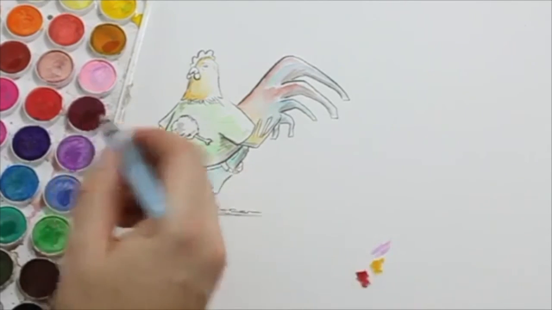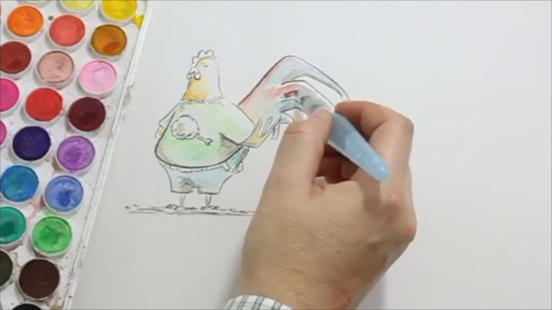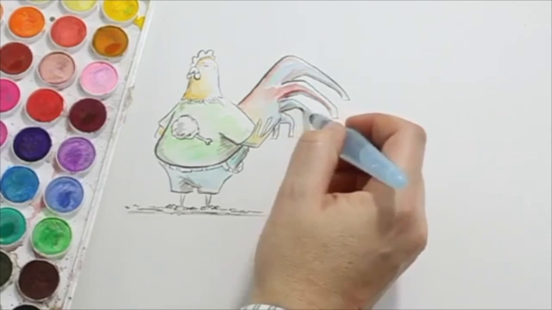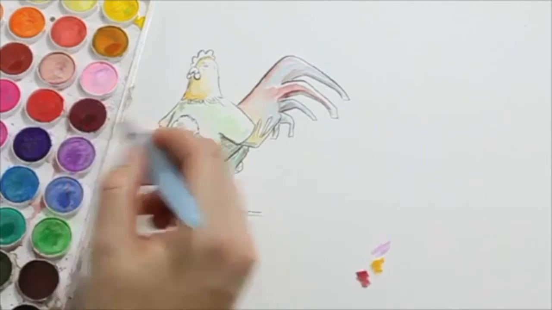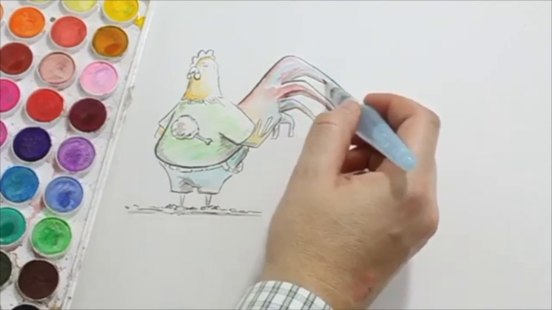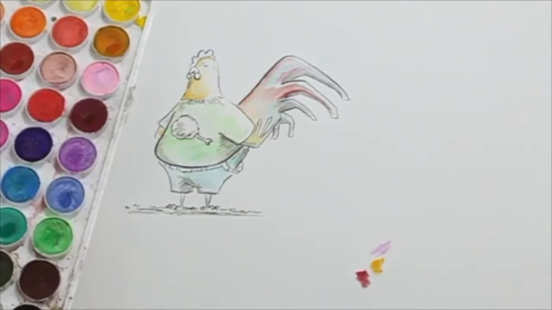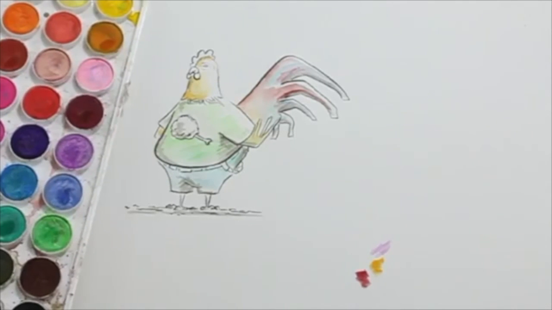So we're going to put a little more dark in his tail up here, like this. I'm going to blend that in a little bit more. Roosters have very colorful tails, so the more color that you can add and get into it, the better. So now we have primarily everything we need to go ahead and finish out in this brown color.